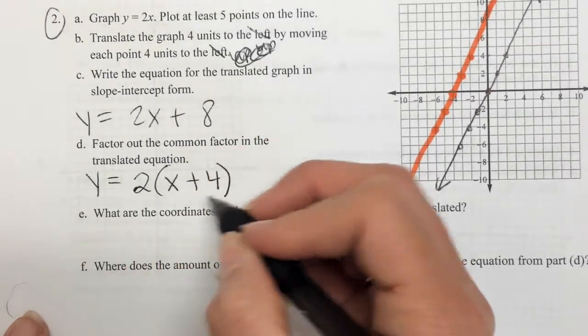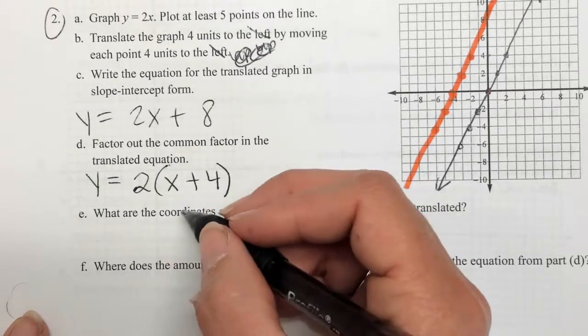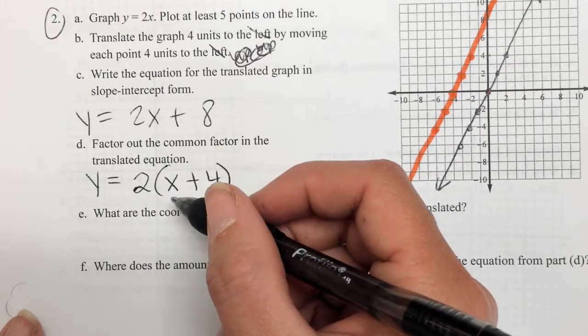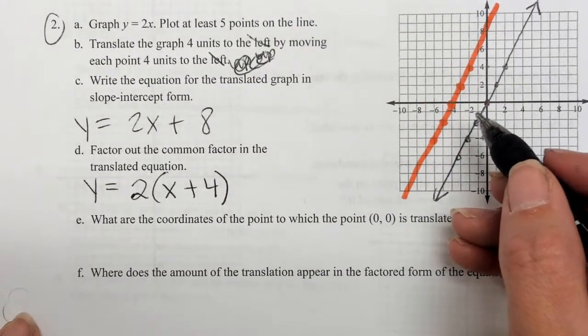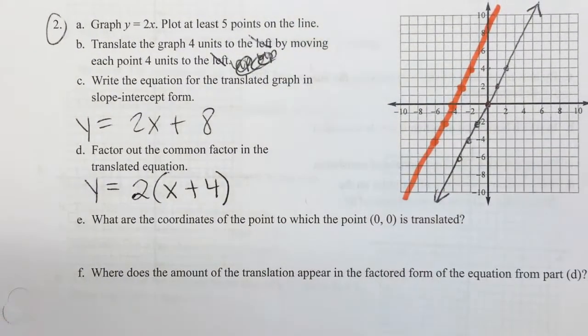Doesn't that look like a translation? And it's on the inside with x, so we know it's moving it left to right. This says +4, but I moved in which direction? Left. So just remember that when it's with x, it's a joker. You'll move the opposite way of what you're thinking, okay? Alright, back to the sheet.